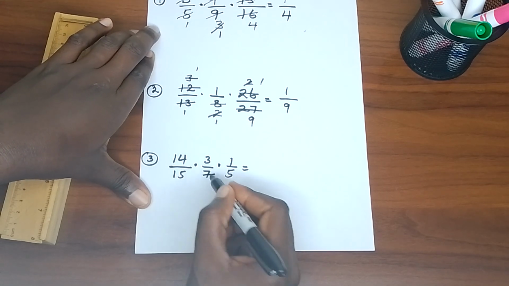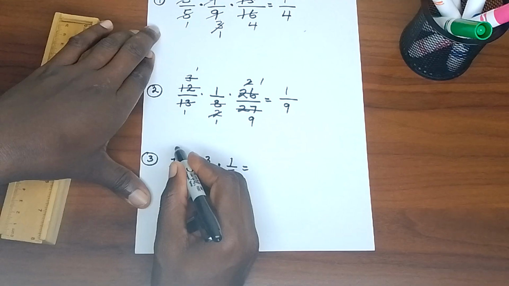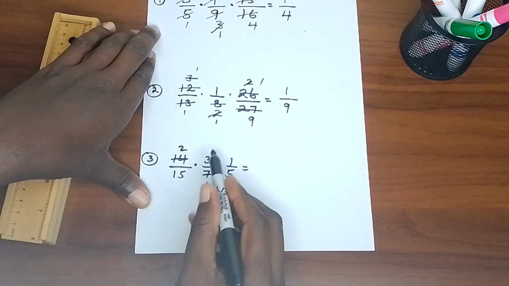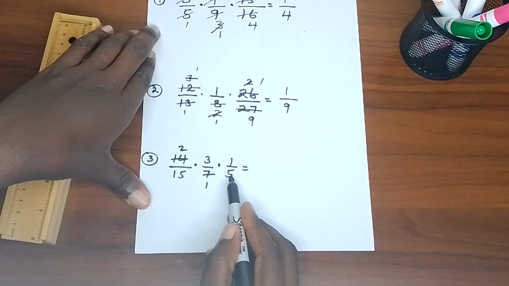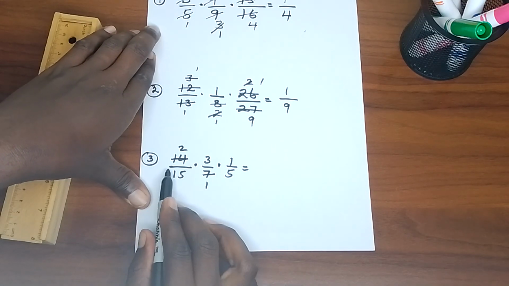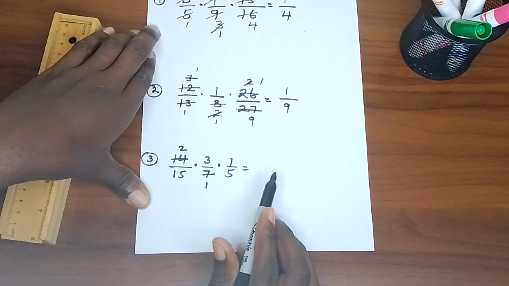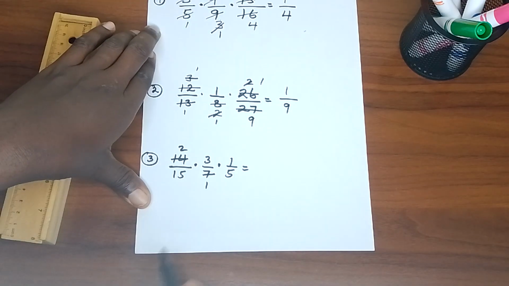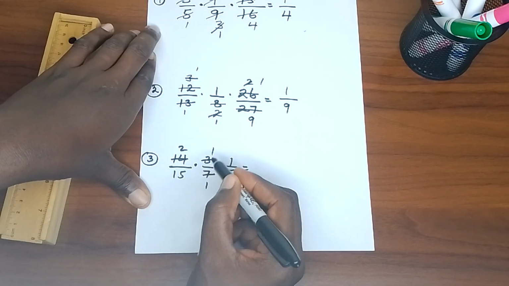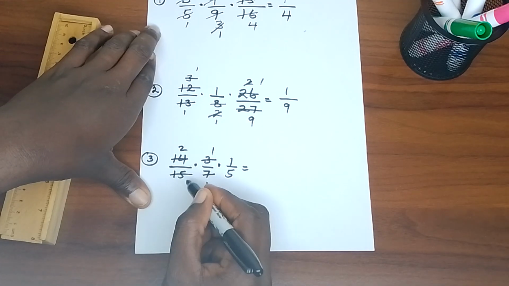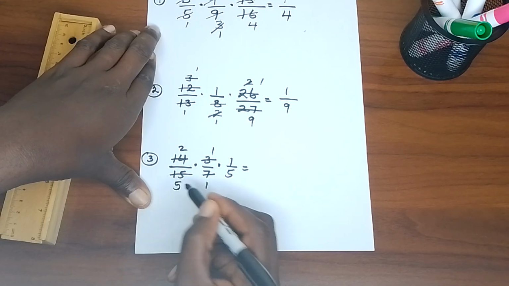So divide by 7, we'll get 1. Divide by 7, 2. Then we'll go to 3 and 15. We cannot cancel 5 and 15. Why? Because they are all numbers in the denominators. We consider numerator and denominator in this case. So we cancel 3 divided by 3, we get 1. 15 divided by 3, we get 5.